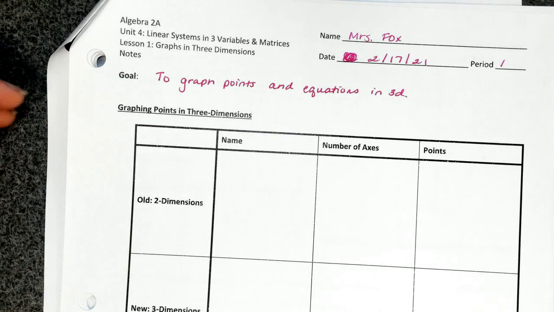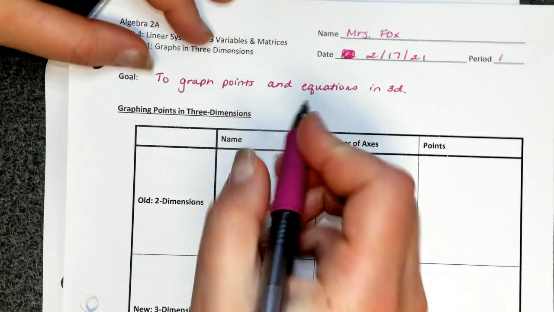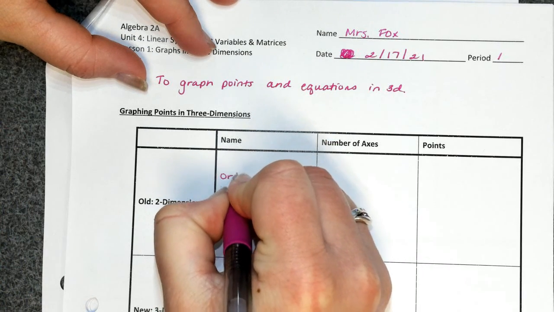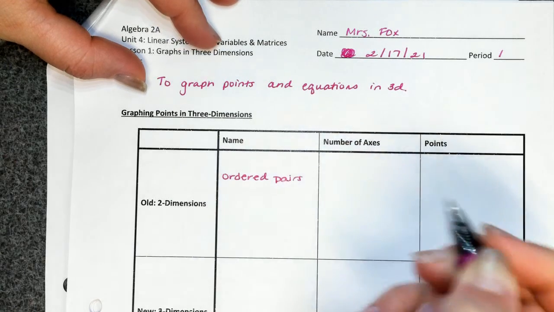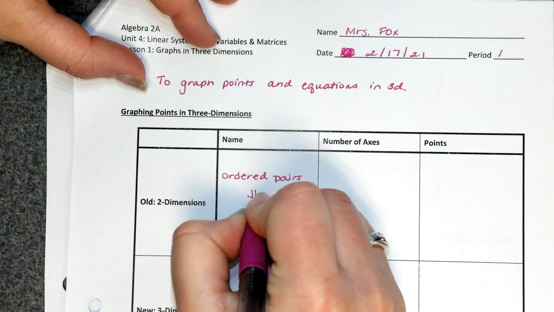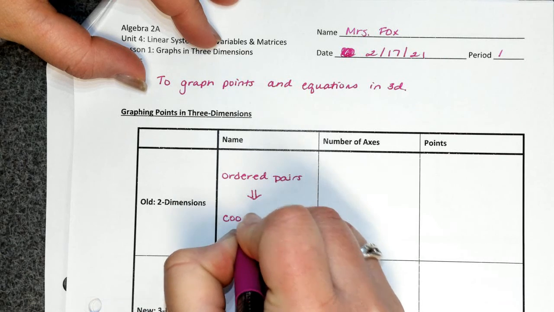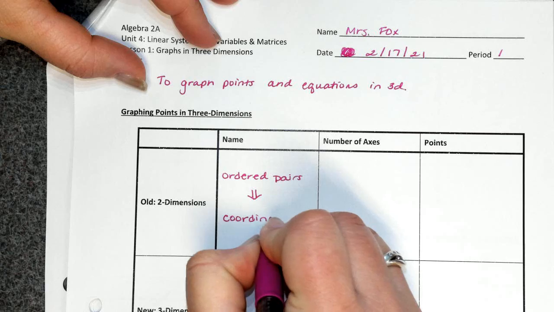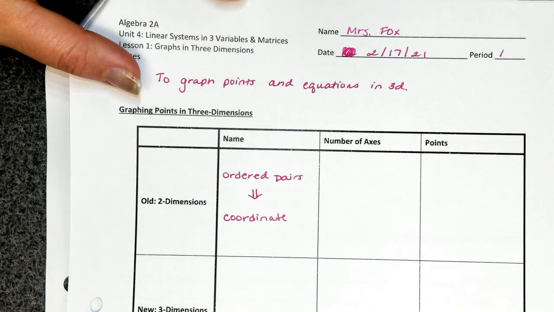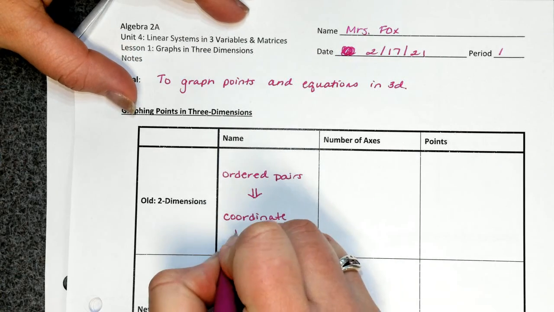That's the old stuff. We would graph what we call ordered pairs, or sometimes we'd call it a coordinate point, when we plot them in what we call the coordinate plane.